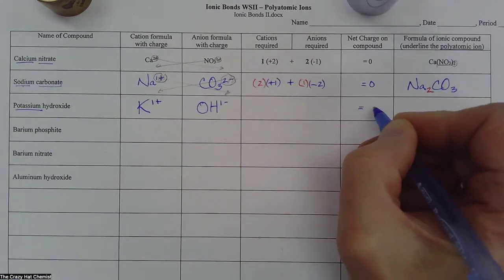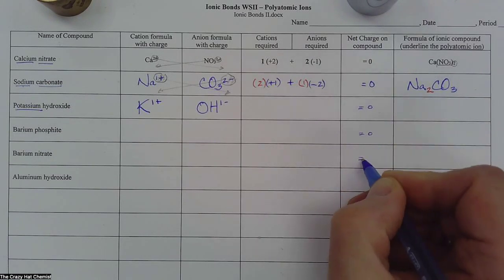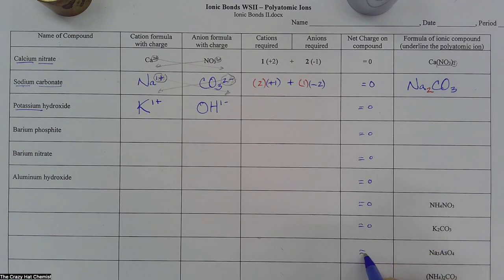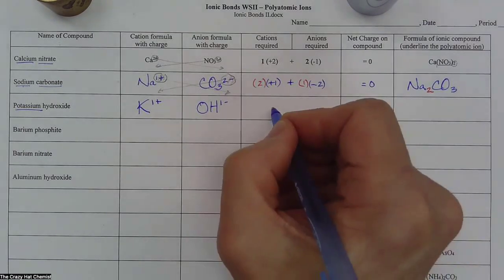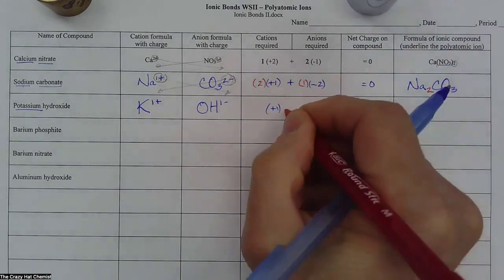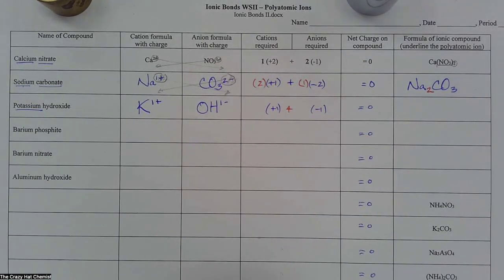Okay, this whole entire column here equals 0. So you can actually fill this entire column out and say it equals 0. Why? Because ionic compounds must equal 0. That's a +1 charge, a -1 charge. I need to find a way to add up these two numbers such that they equal 0. So I'm going to multiply both of them by 1. Okay, and how do I do that here?